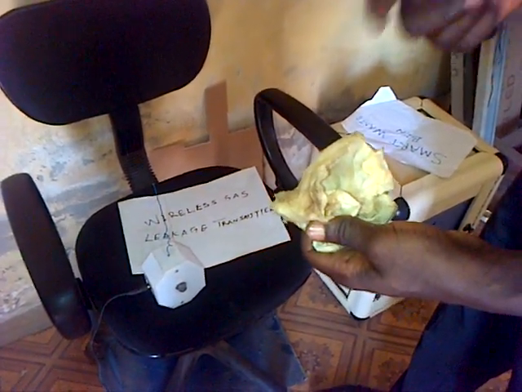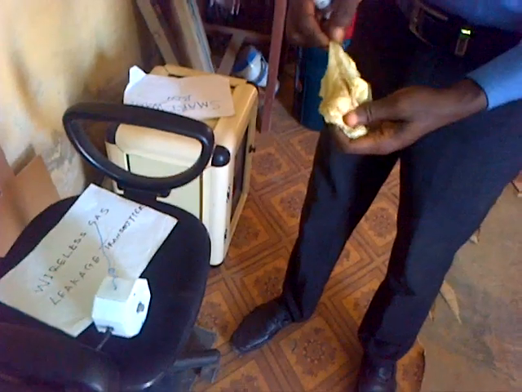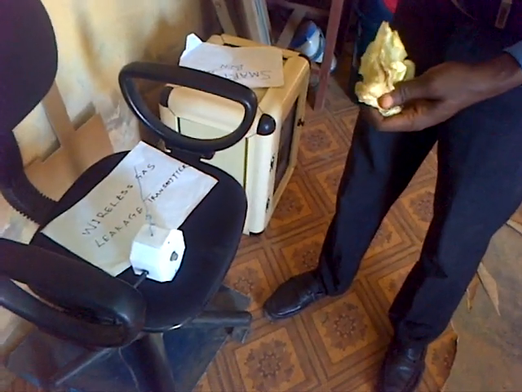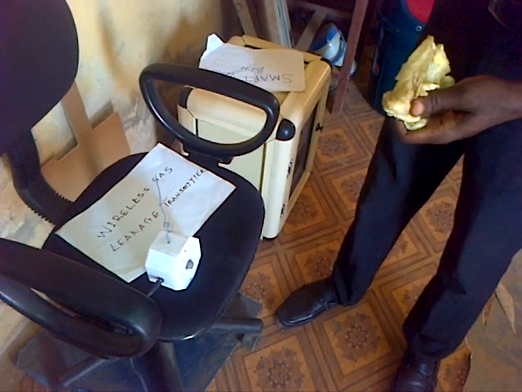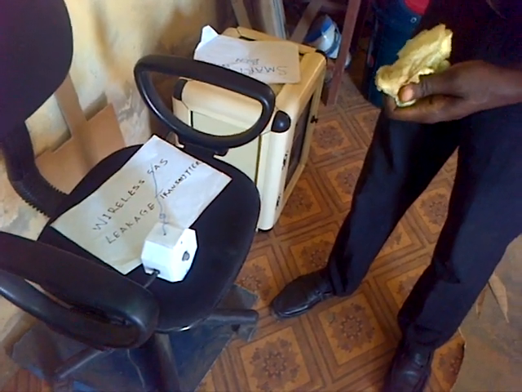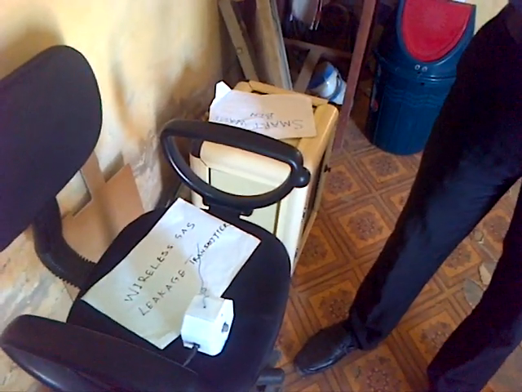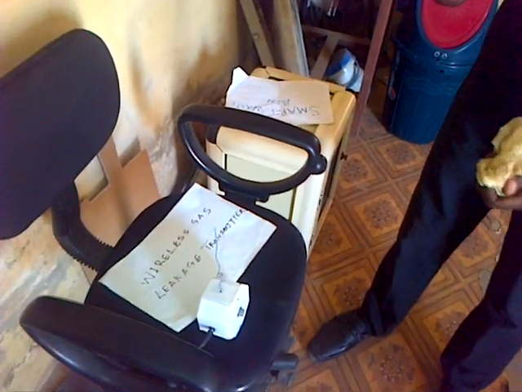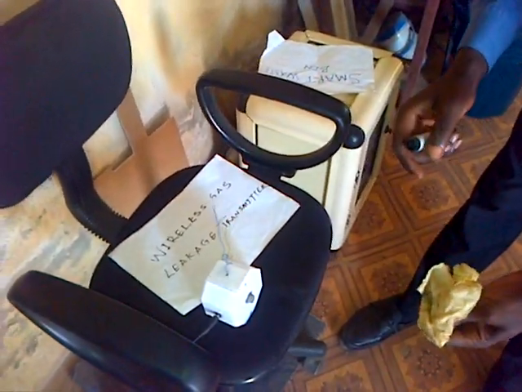So in essence, this can as well detect petrol leakage. If there is petrol in a container that is leaking, the odor is also enough to trigger the transmitter to send a message to the receiver that there is a leakage of petrol.